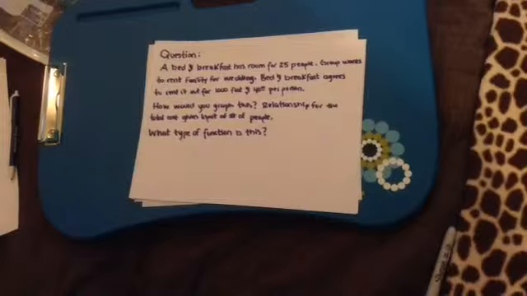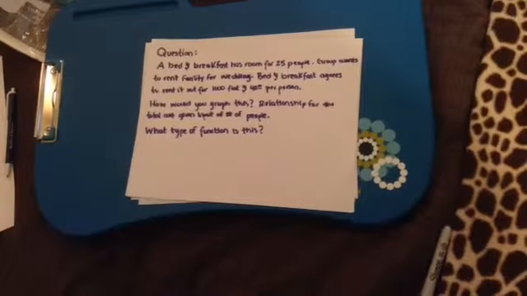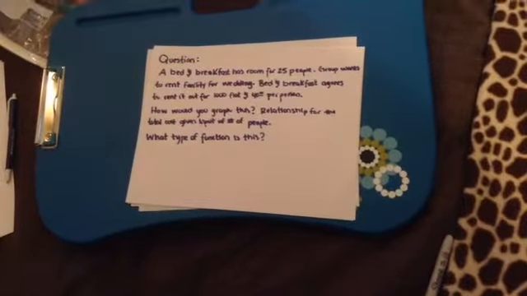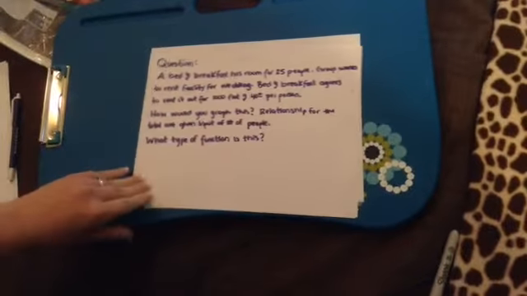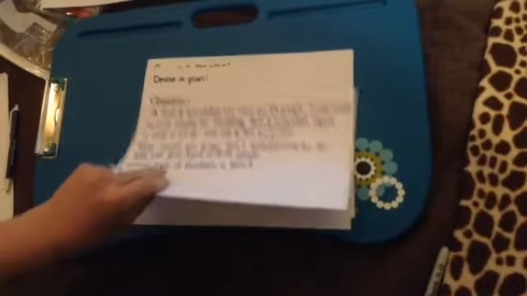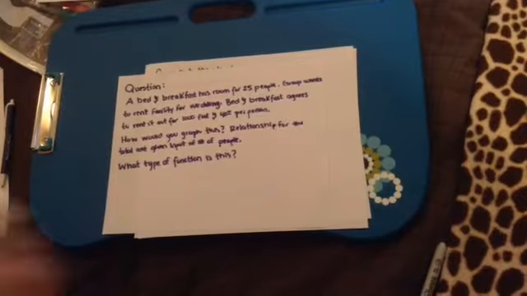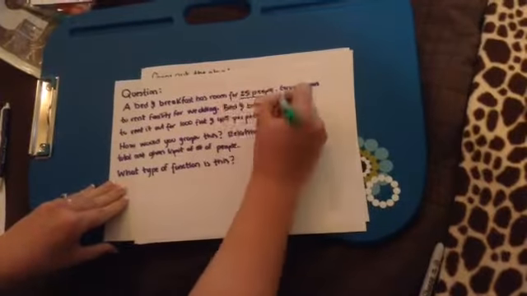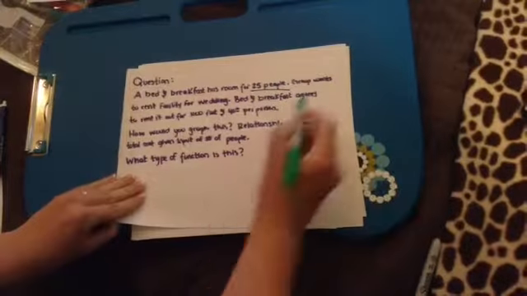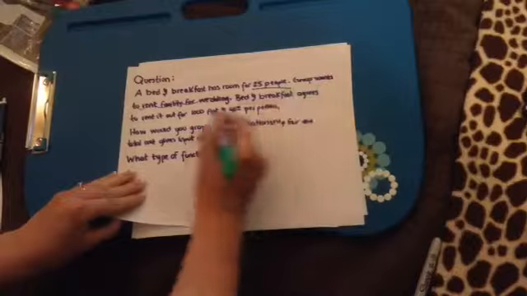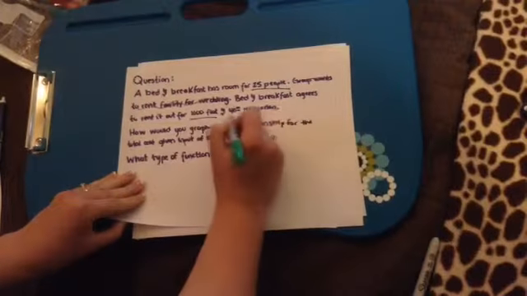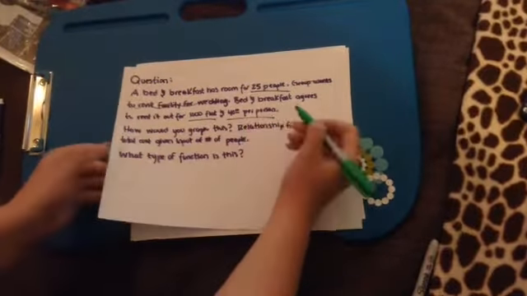What is the relationship like between the total cost given and input of number of people, and also what type of function is this? So the first thing we want to do in any problem solving is understand the question. So we're going to take our question and we're going to highlight some of the main information out of this. So we're dealing with 25 people. We don't really care what the group wants to rent, so we're not going to worry any about that. So they want to rent it out for $1,000 flat and $40 per person.